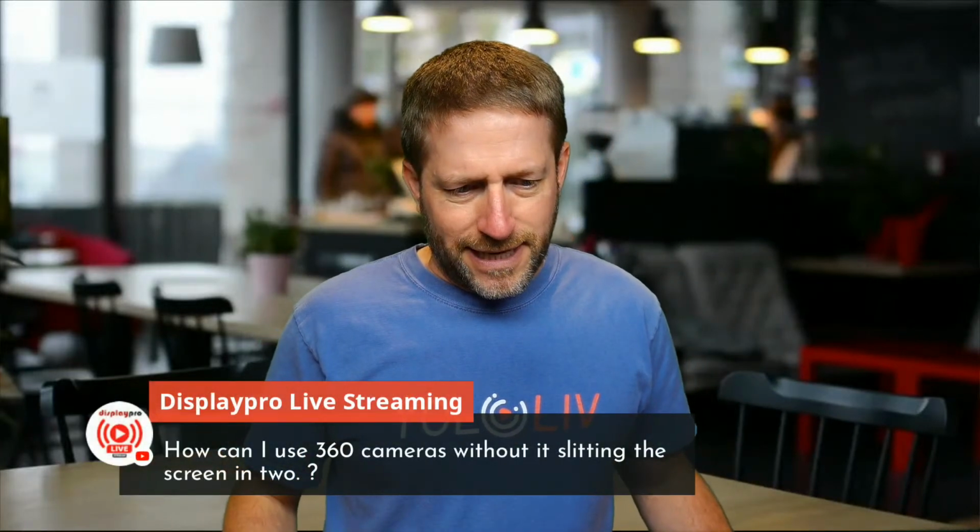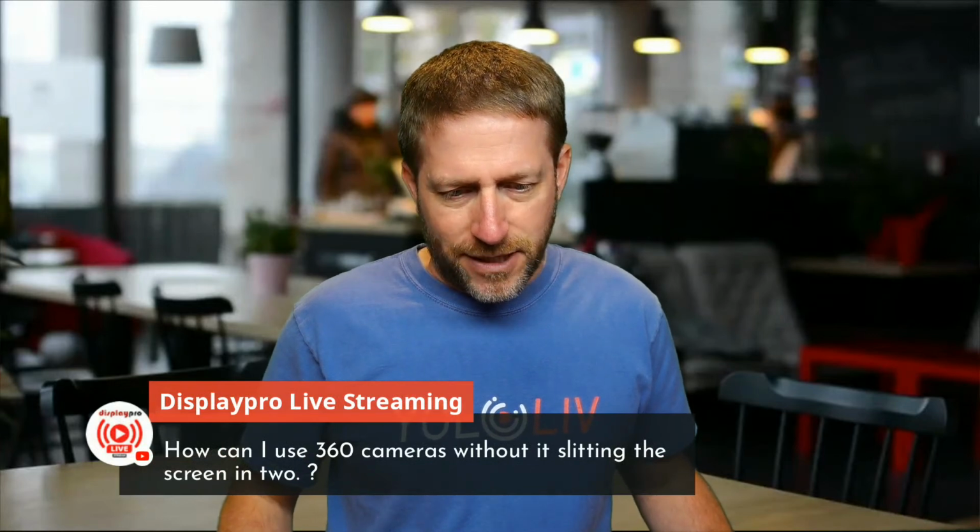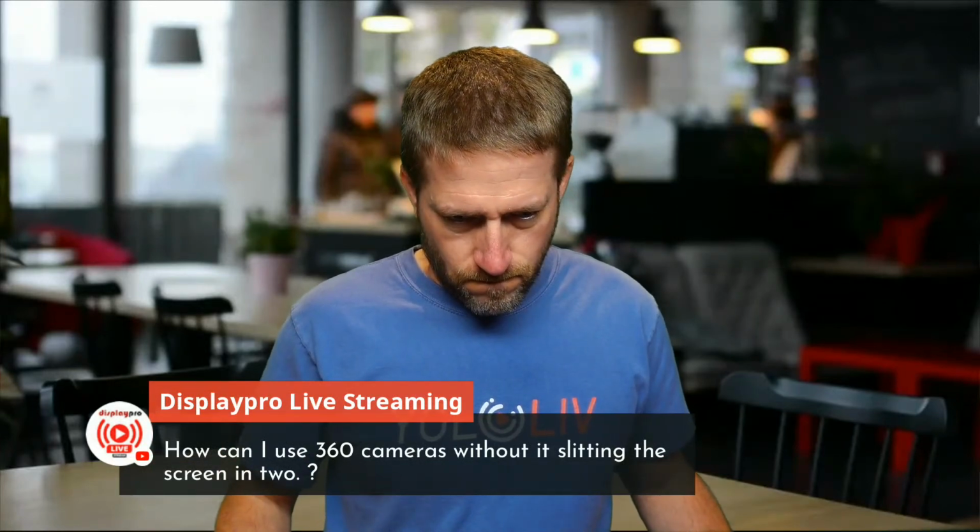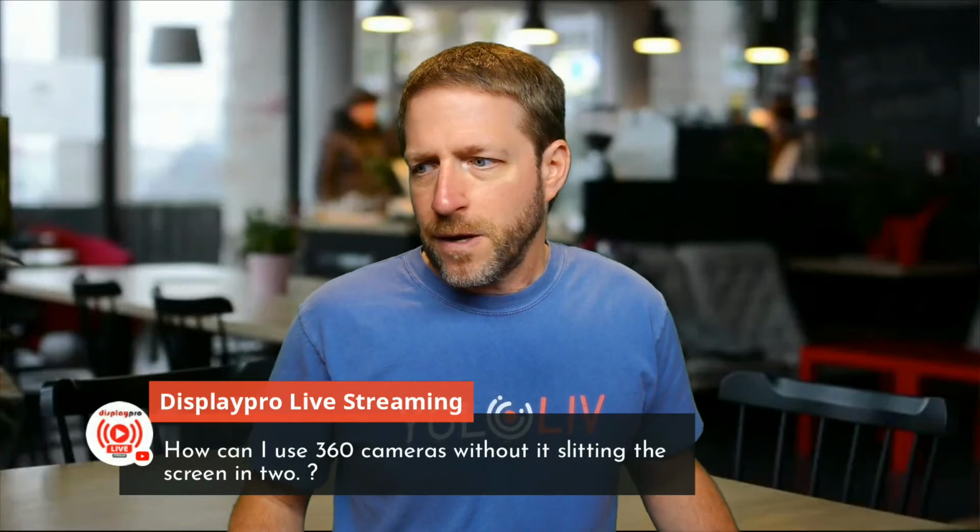How can I use 360 cameras without it splitting the screen in 2? That is a good question. I've not tried that. I have a 360 camera. I don't know if it has an HDMI out, because as far as I know, this is one HDMI output, and that camera is one HDMI out, or that's one camera and this is one camera.